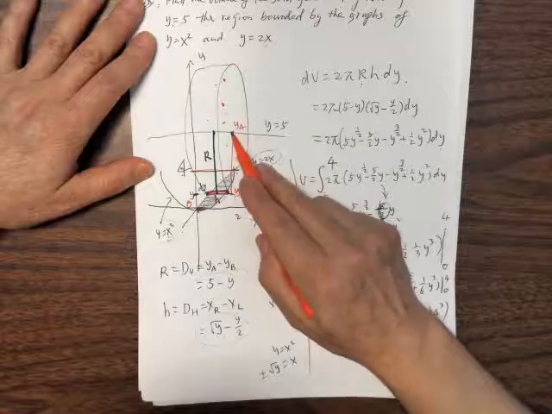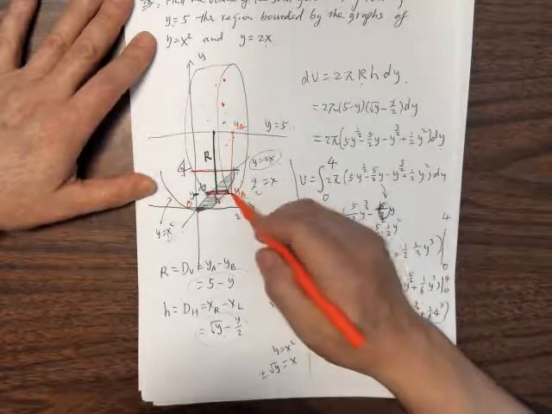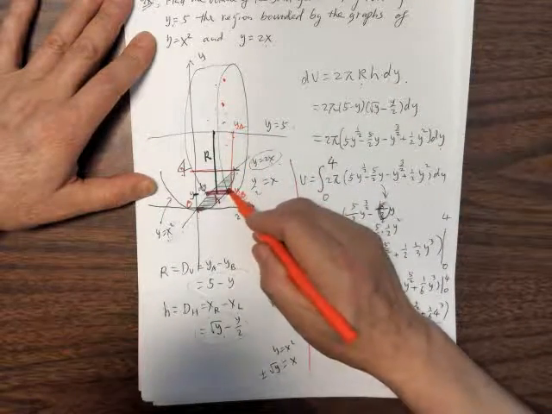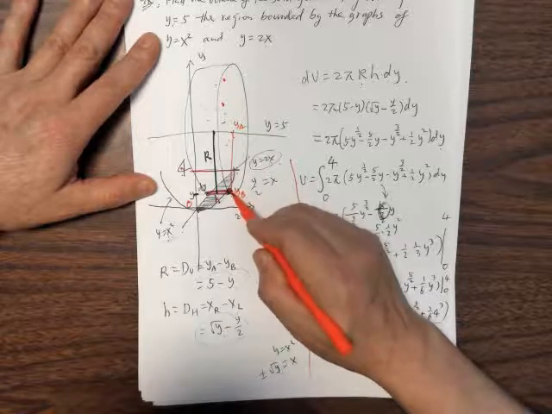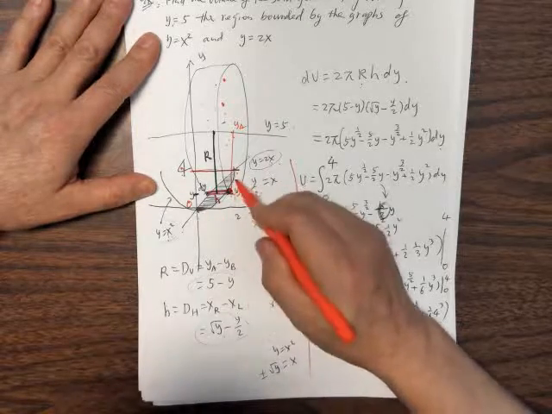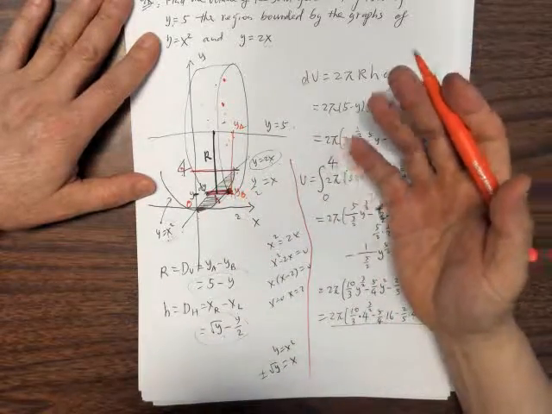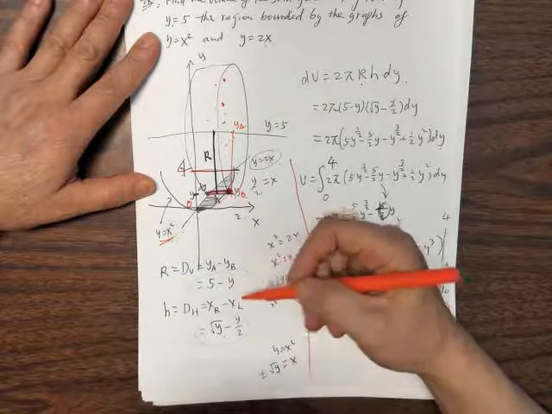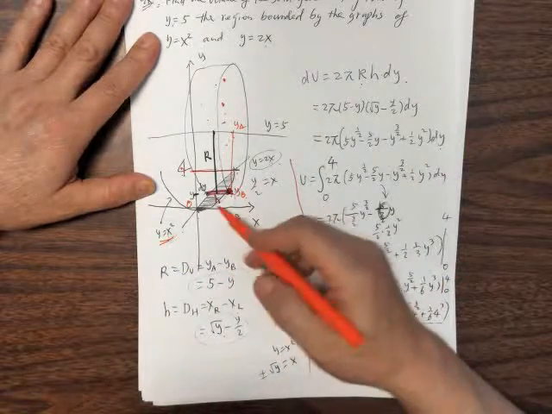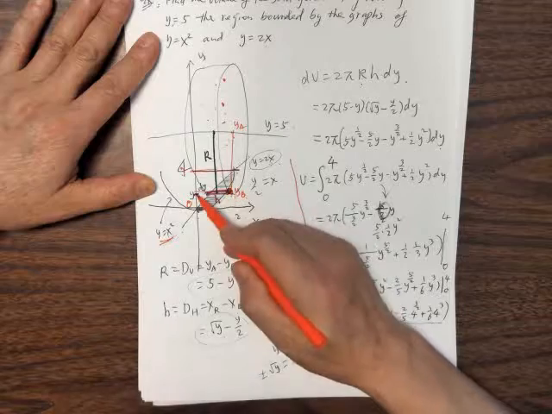Y above is 5, no confusion, but the y below can be a little confusing, because then you find your y below on the parabola too. Are you going to use the parabola to determine the y below? No. Alright, the correct expression is y.